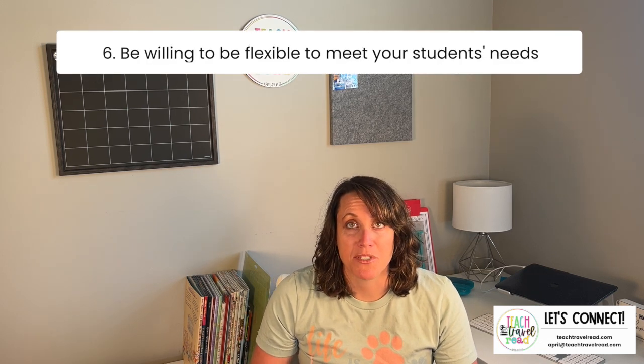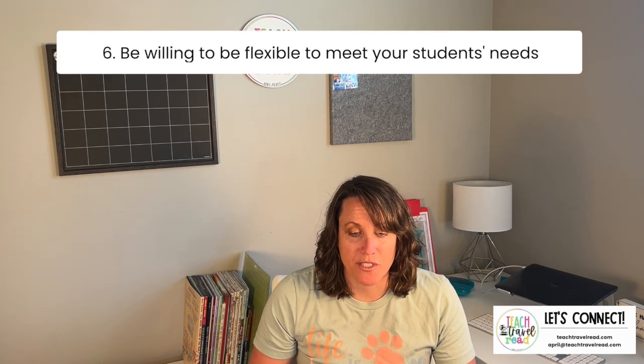Now, one size does not fit all when it comes to classroom routines and procedures. You have to be willing to be flexible and adapt to meet the needs of your students. And it doesn't mean that you just throw everything out the window. They still need that routine and expectation to follow, but some classes are a little more capable of certain things than other classes. So think about that with your students.